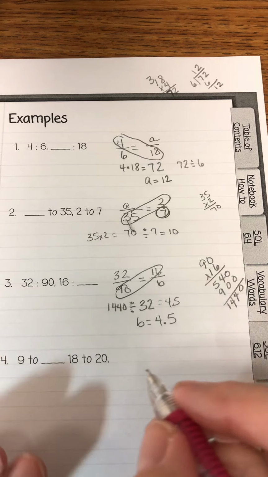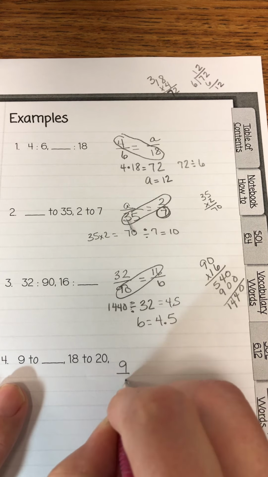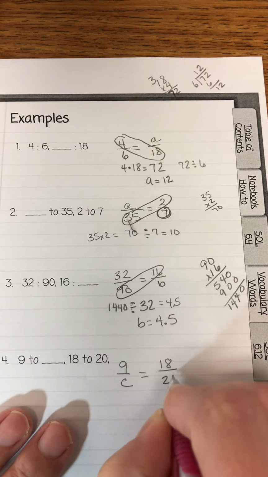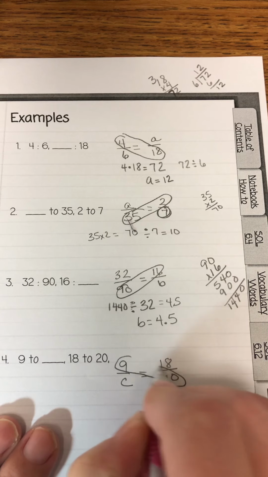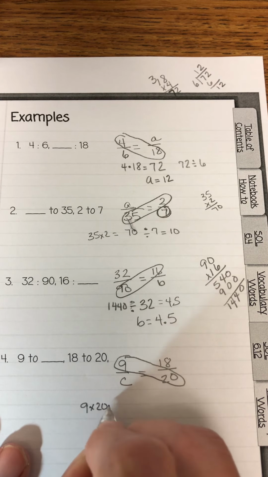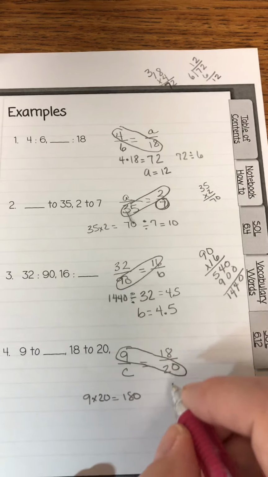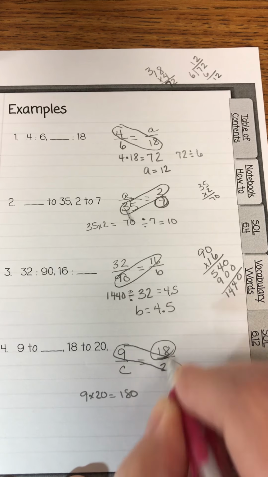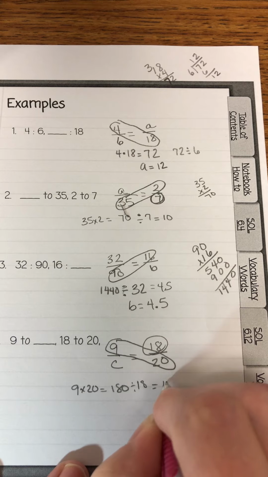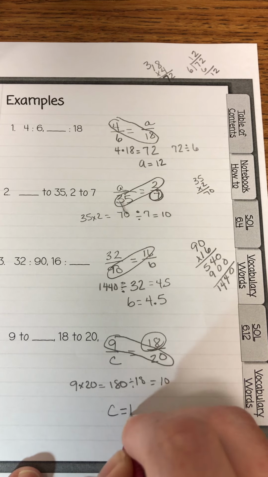All righty, let's do our last example. So 9 over C, 18 over 20. So circle the 2 that we have. So 9 times 20 is 180. So now you're going to take that 180 and divide it by that 18, which is going to be 10. So C is equal to 10.